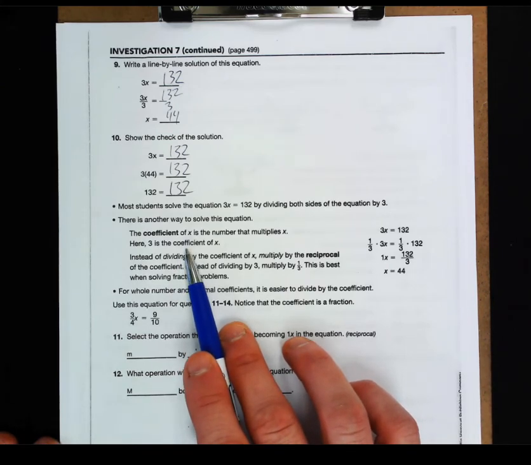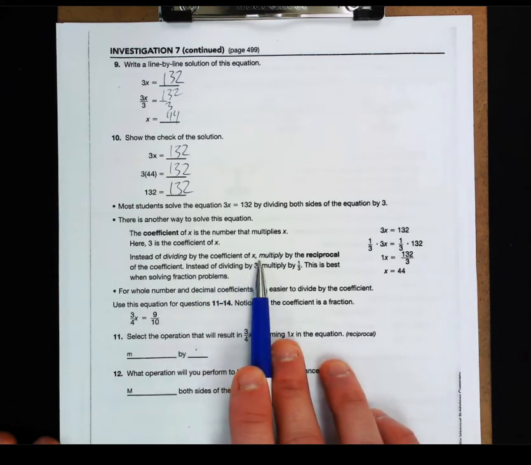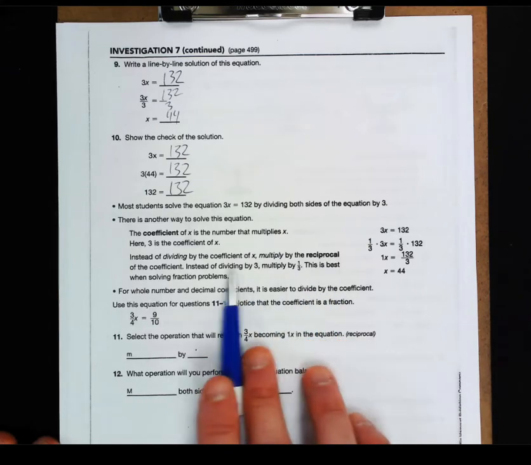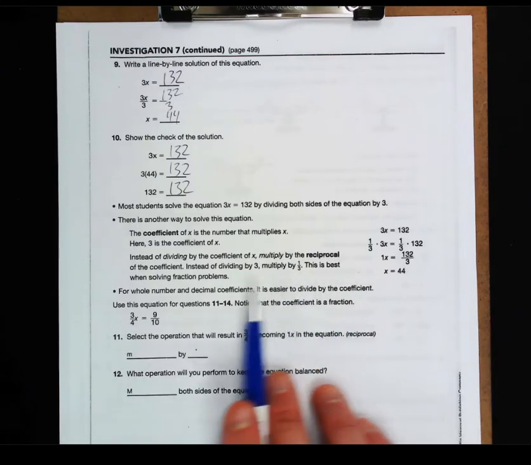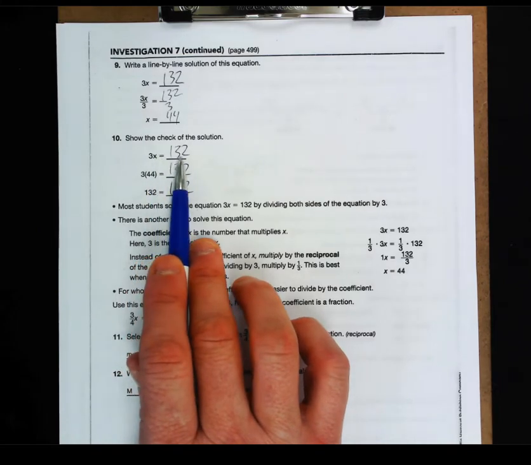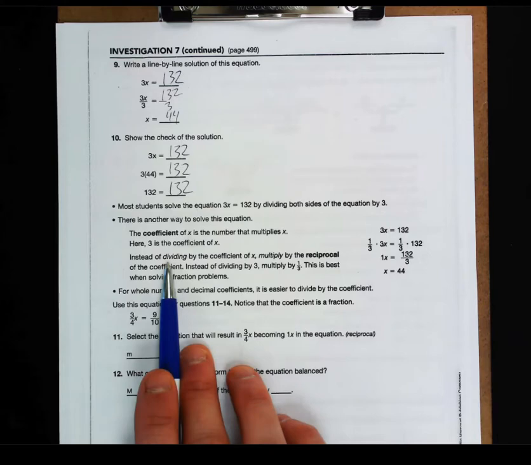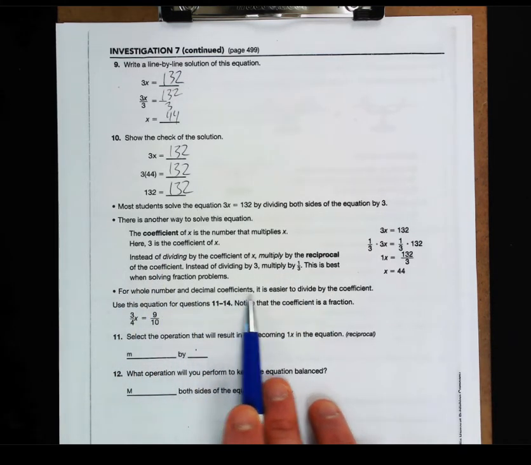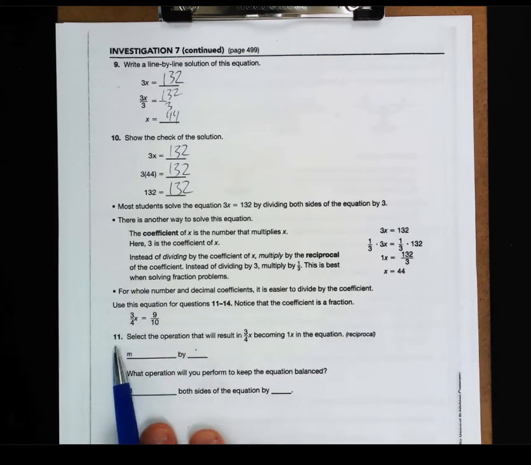Know your vocabulary terms. Instead of dividing by the coefficient of x, you could multiply by the reciprocal of the coefficient. So instead of dividing by 3, you could multiply by 1/3. This is best when solving fraction problems. So guys, if I had this problem, I would just divide by 3. If I have this problem, I'm going to know what we're doing up here, multiplying by the reciprocal. Okay? For whole numbers and decimal coefficients, it's easier just to divide. For fractions, it's easier to multiply by the reciprocal.